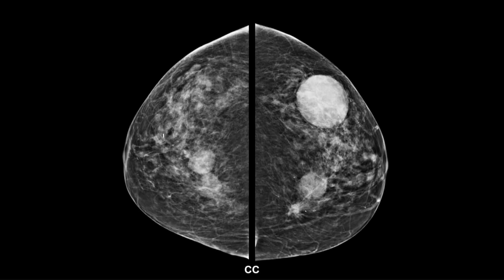These are the MLOs. These are the CCs. When we see multiple bilateral circumscribed masses, we tend to immediately invoke what is called the rule of multiplicity and bilaterality. And what that means is if you see multiple instances of the same type of finding on both sides, that the overwhelming likelihood is that they're all benign.